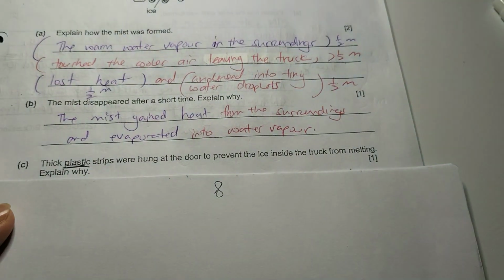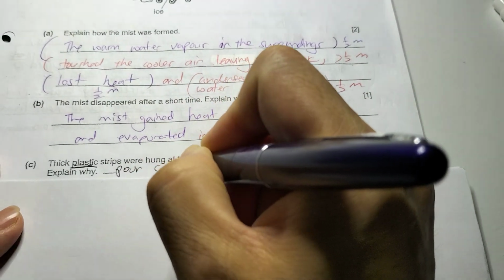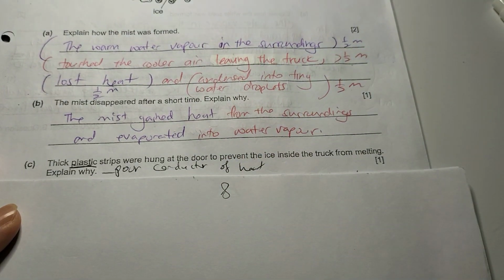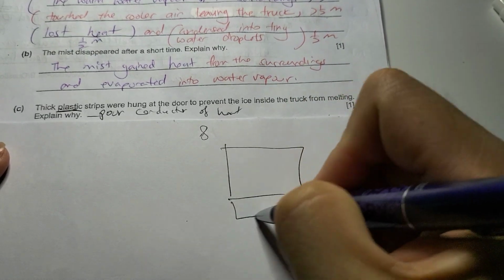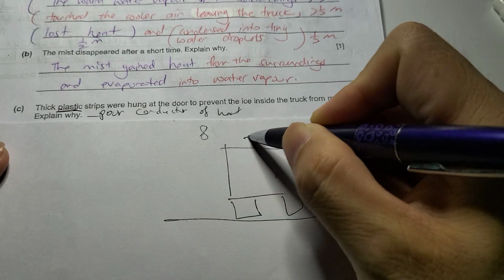So let's make some connection. Plastic is a poor conductor of heat. So the plastic must have helped. Imagine here is the interior of the truck. This is the wheels of the truck on the road. And this is the inside of the truck.